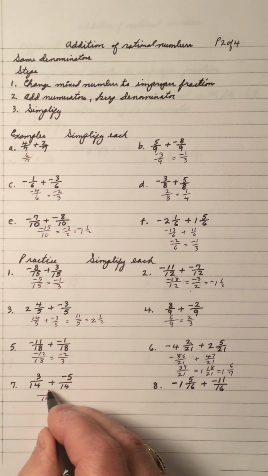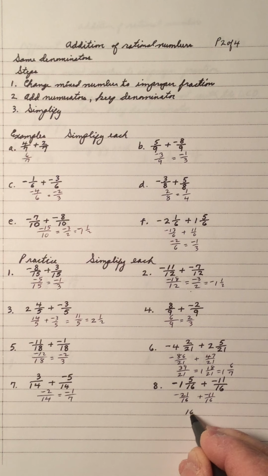Done. And 8, we get 16 plus 5 is 21 over 16, but it's negative. Add on -11 over 16. Common denominator is 16, write it down. Add them up, we get a -32. And -32 divided by 16 works out to be -2.